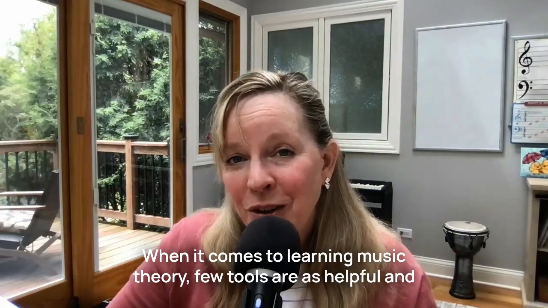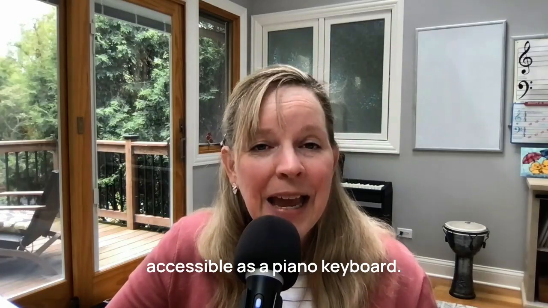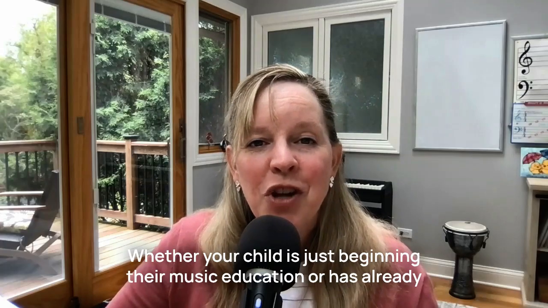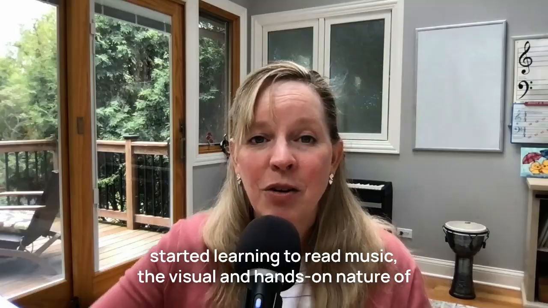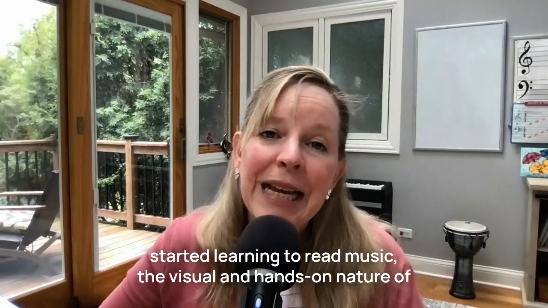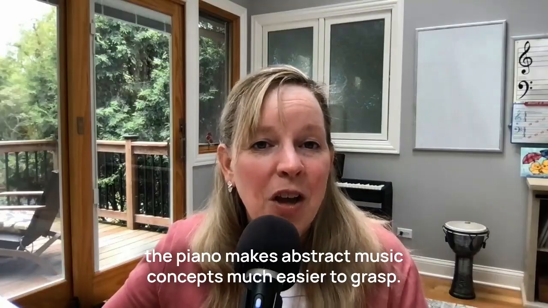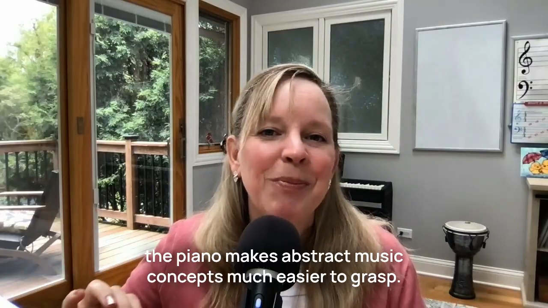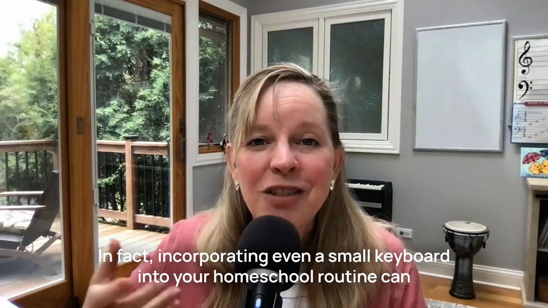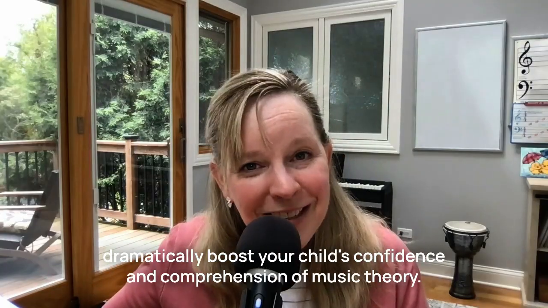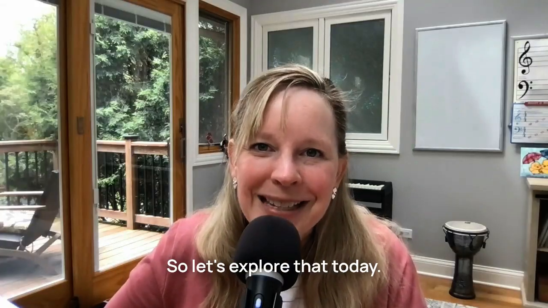When it comes to learning music theory, few tools are as helpful and accessible as a piano keyboard. Whether your child is just beginning their music education or has already started learning to read music, the visual and hands-on nature of the piano makes abstract music concepts much easier to grasp. In fact, incorporating even a small keyboard into your homeschool routine can dramatically boost your child's confidence and comprehension of music theory. So let's explore that today.